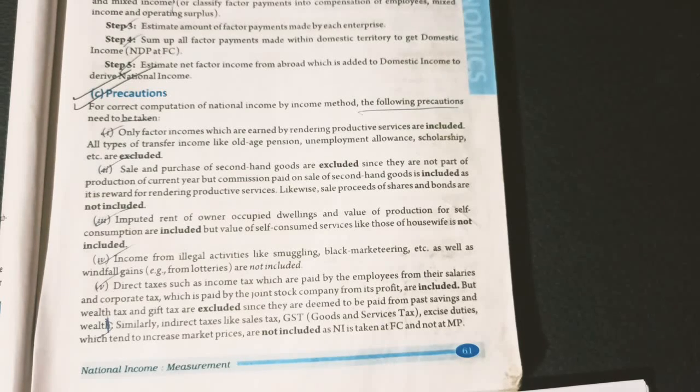Point number one is, only factor incomes which are earned by rendering productive services are included, which means those incomes earned by rendering your services will be included in national income, okay? But all types of transfer incomes like old age pension, unemployment allowance, scholarship, etc. are excluded. Why? Because these are not earned through rendering productive services, okay?